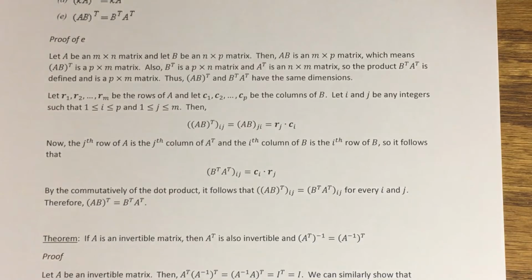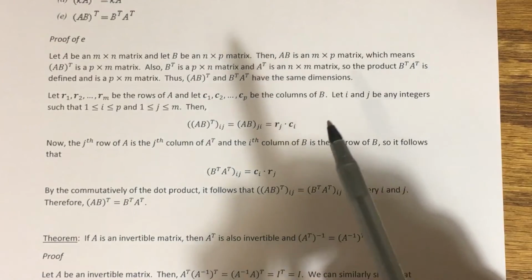So in this case, it's tricky to do that if we use the definition of matrix multiplication given in the book. And I think that's why they avoid covering this proof in the book. But if we use our dot product definition for matrix multiplication, it turns out to be significantly simpler.